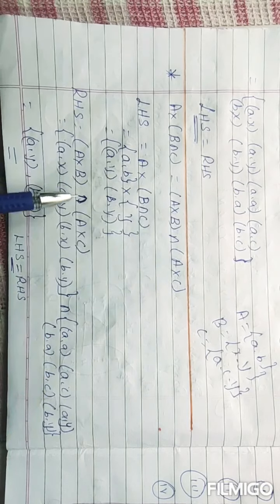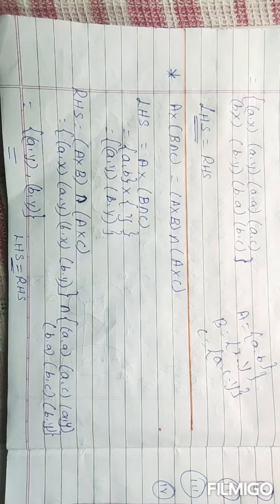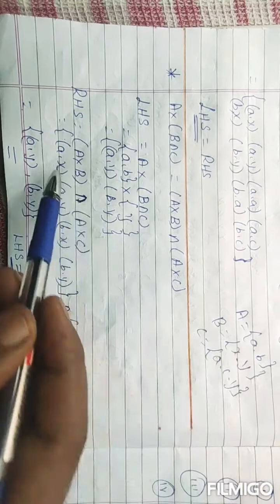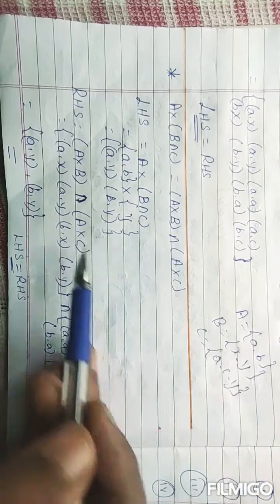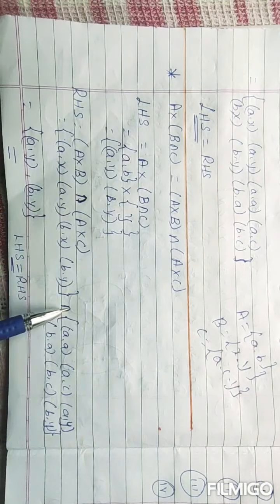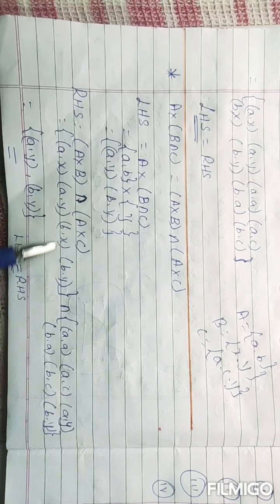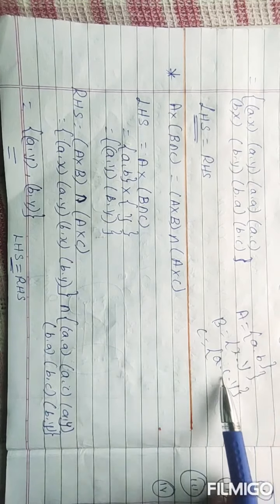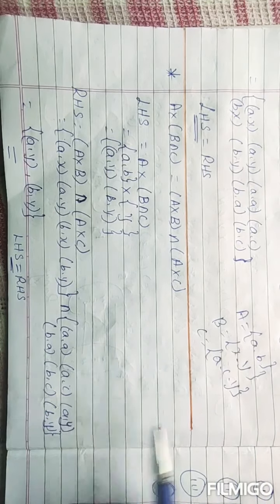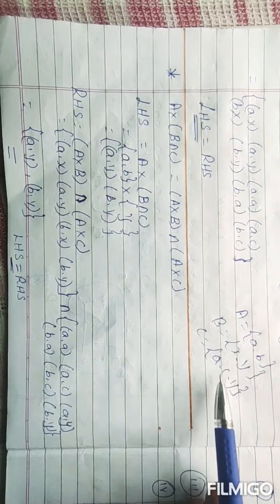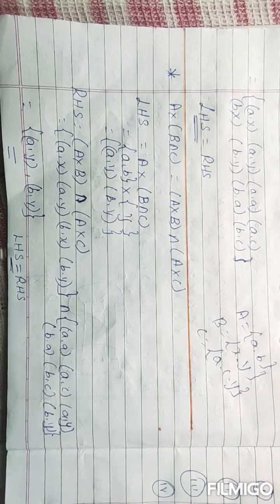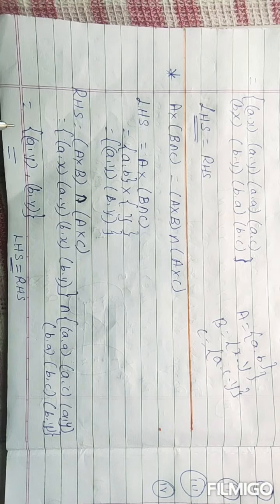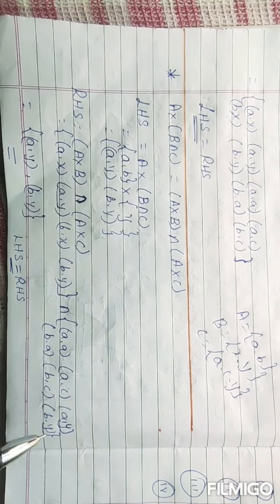Take RHS: (A cross B) intersection (A cross C). The cross product of A and B is AX, AY, BX, BY. Intersection with A cross C: AC, AY, BA, BC, BY. This is one set, this is another set. These two common we should find. Which are common? AY, AY common.